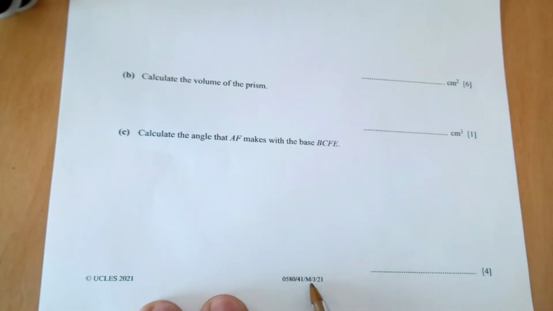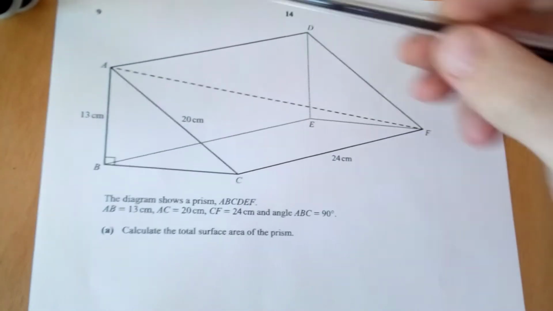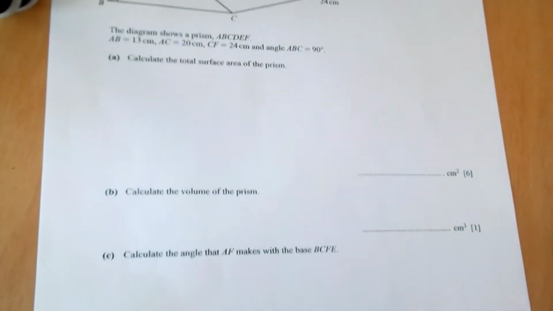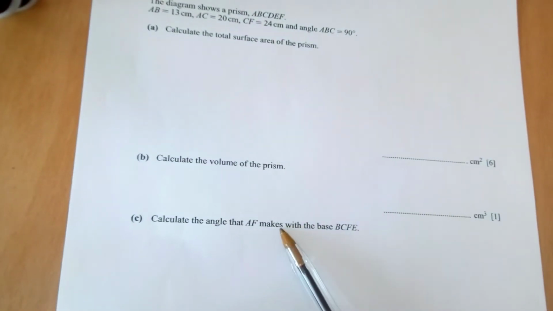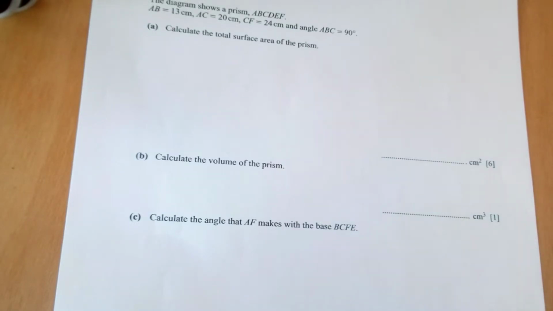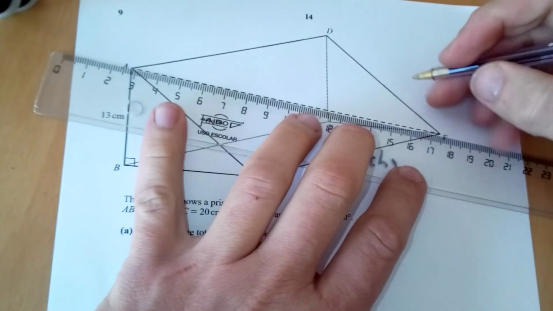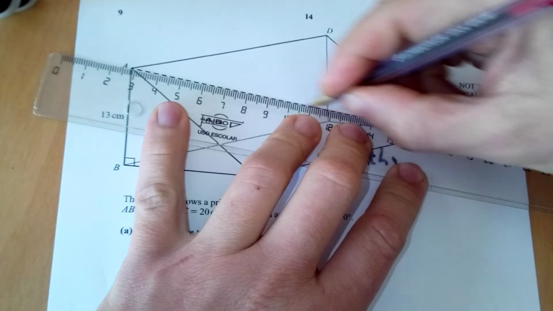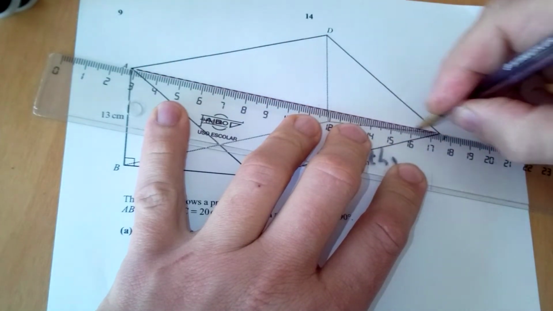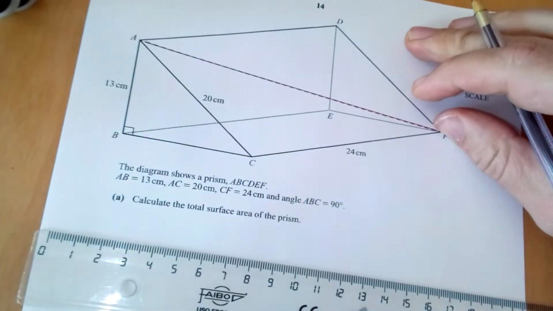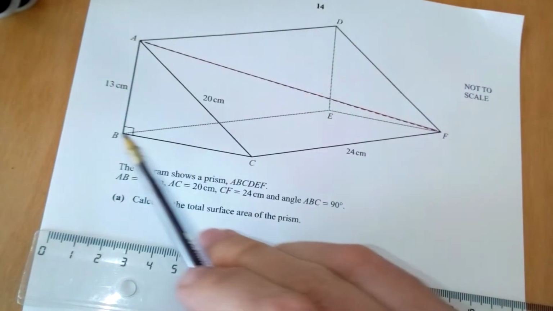Alright, the May-June 2021 paper 41. We're finishing question 9C. In this question they ask you to calculate the angle AF makes with the base BCFE. Let's try to visualize that. First of all, we have the line AF here. Let's highlight it. You can use a highlighter to do this, with the base BCFE.